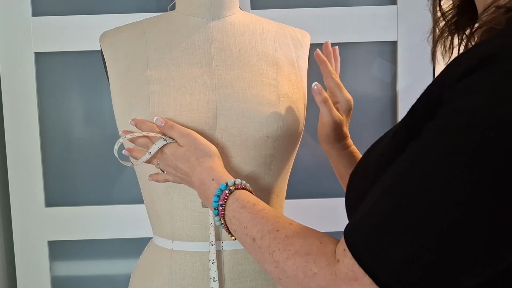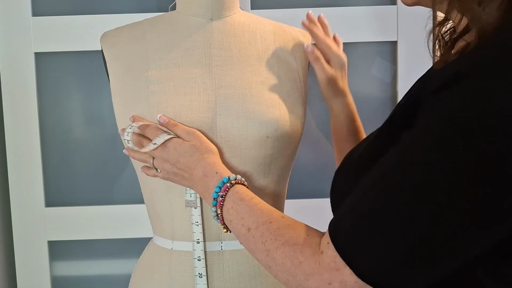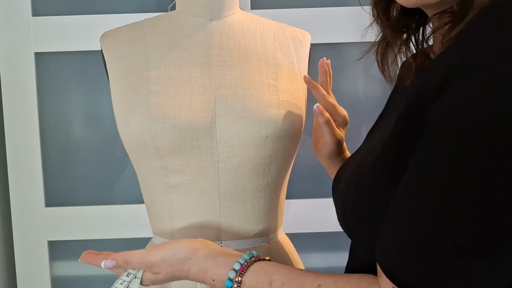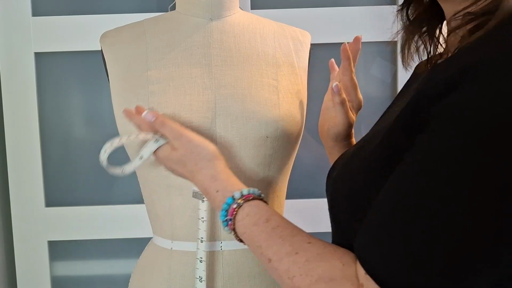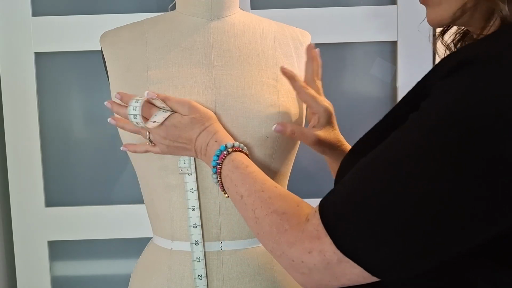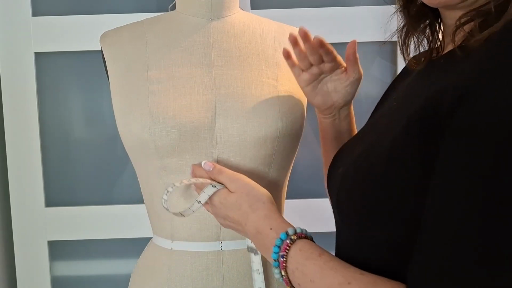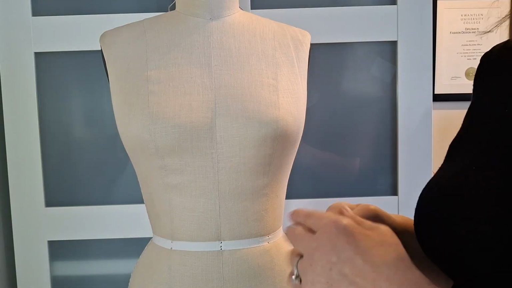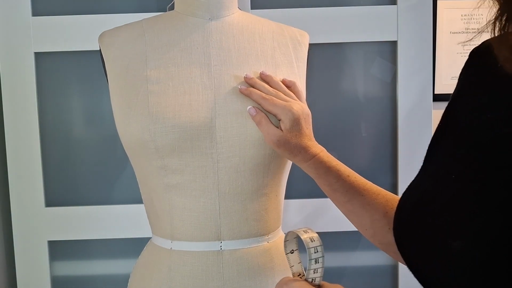If you're taking these measurements with a very unpadded bra, and then you decide to wear this top with a very padded bra, your bust point is going to move. So do keep in mind what kind of garment you will be wearing underneath.